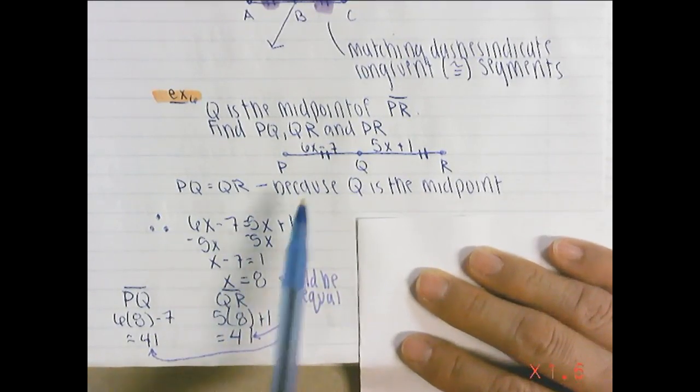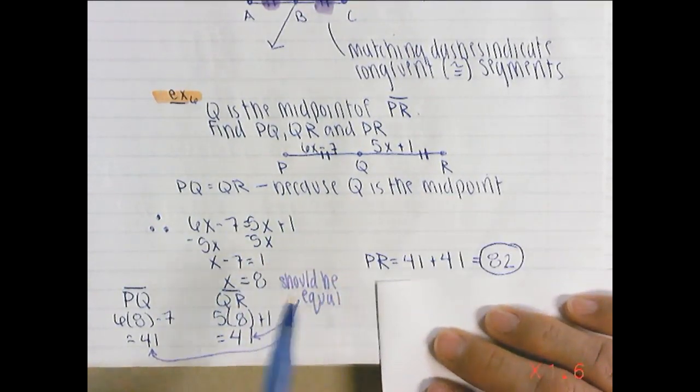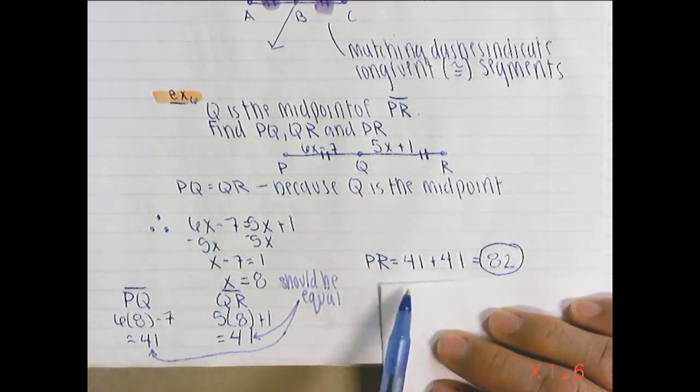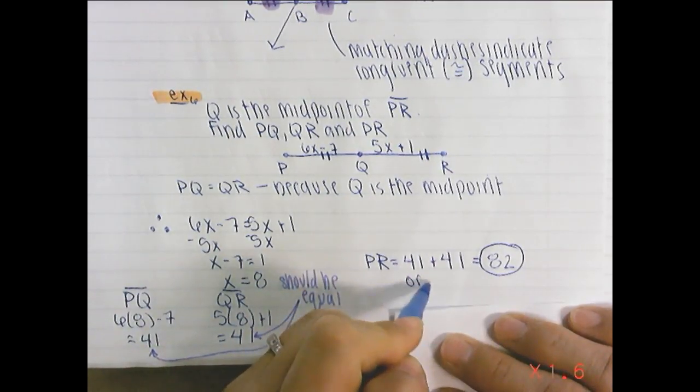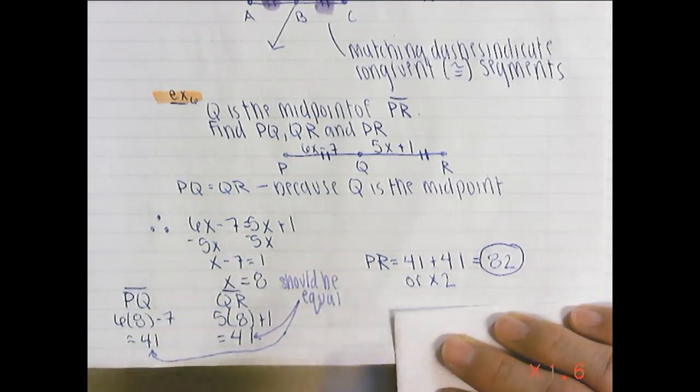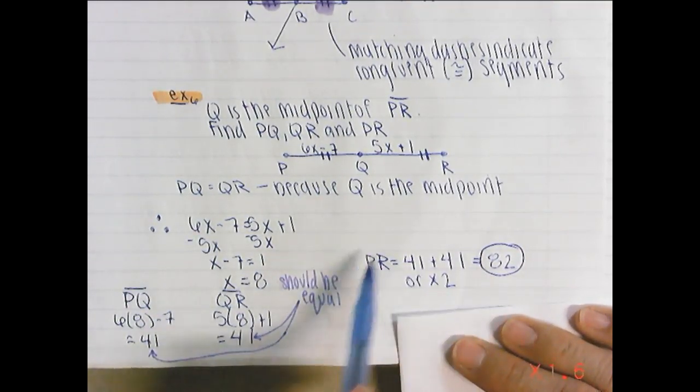Now we need to find PR, the length of the whole segment. Well, we can just take both of those segments and add them together, or multiply them by 2. Multiply by 2, we can write times 2. And we'll get that the whole segment, PR, is 82.